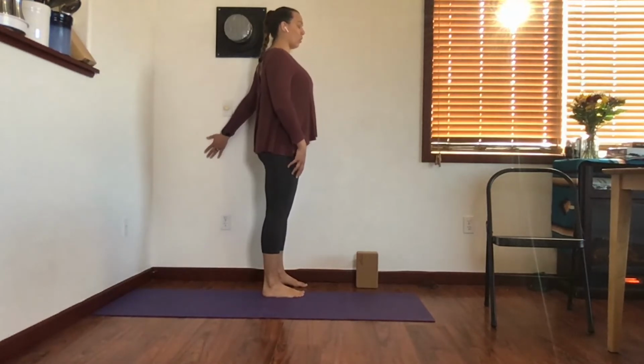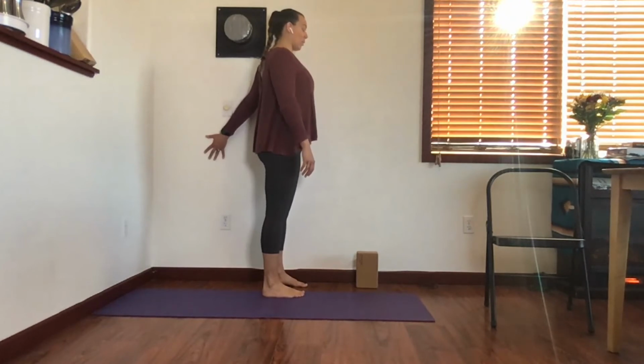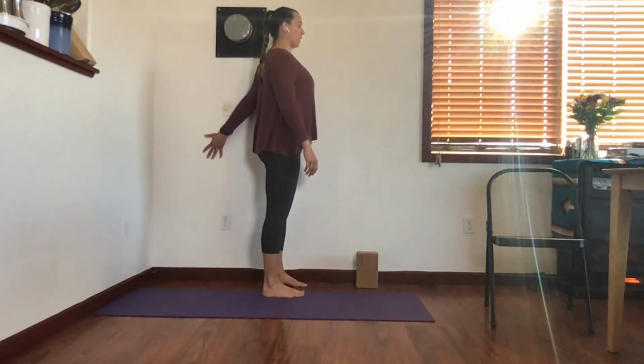Palm comes to the wall, and our thumb is pointing up towards the ceiling. Spread the fingers nice and wide. Remember, we want our hand to be about a foot away from our hip, but the hand still stays about hip height. As you take a nice deep inhale and exhale, soften any tension in the eyes or the face.